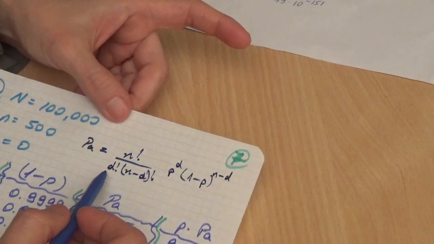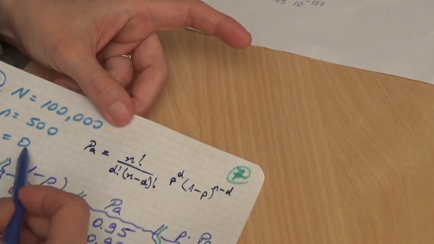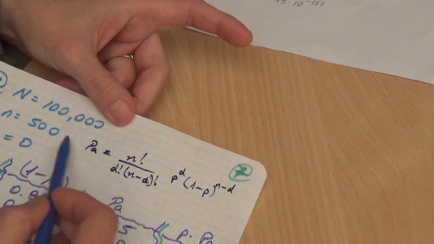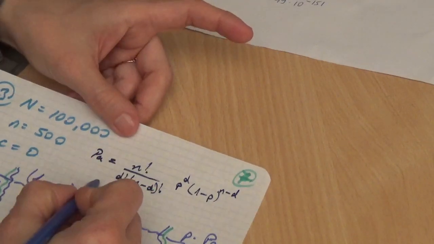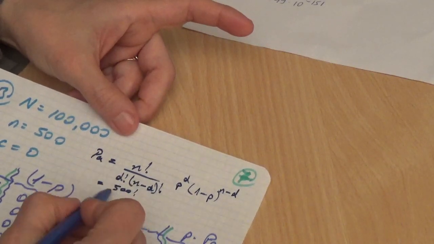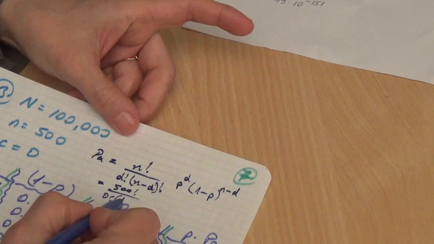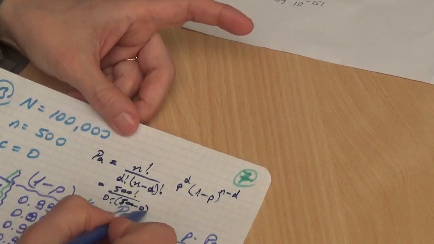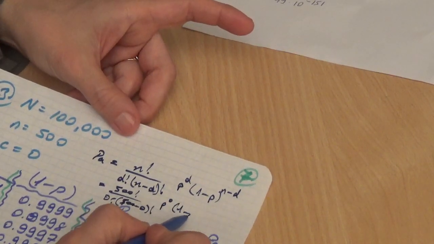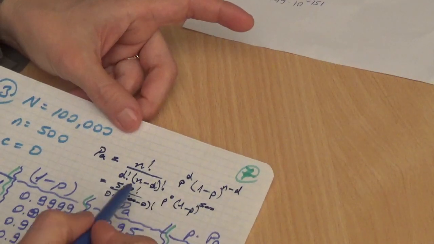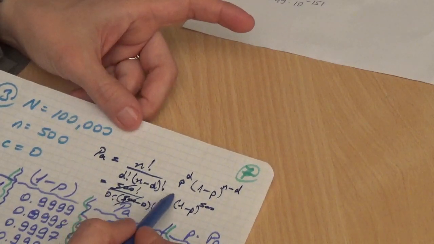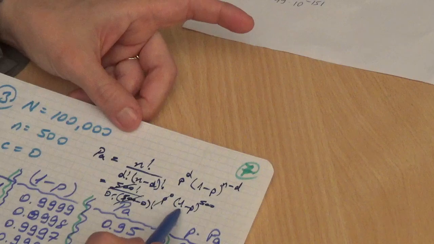So in our situation, D was 0 because C was 0. If we had D equal to 1, then we wouldn't accept it. That wouldn't be PA. So for our situation, it would be 500 factorial over 0 factorial, 500 minus 0 factorial, P over 0 and 1 minus P over 500. So these 500 factorials cancel each other. This is 1, again this cancels, so we are left with 1 minus P.